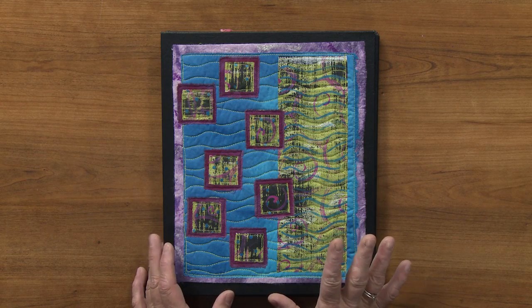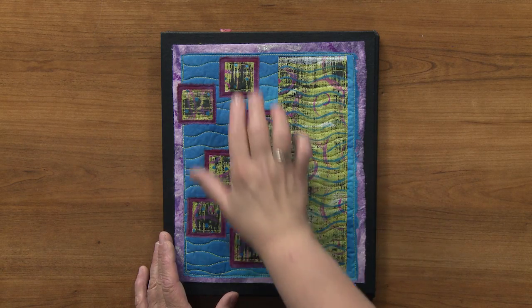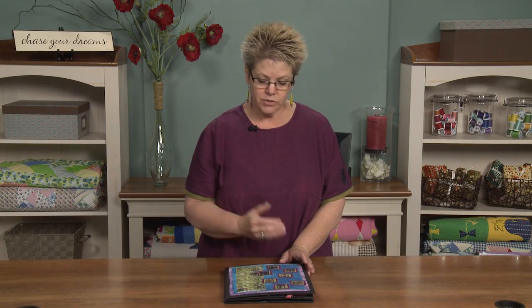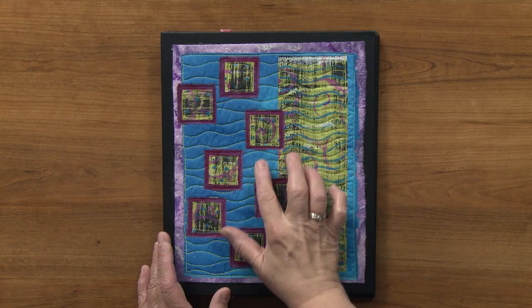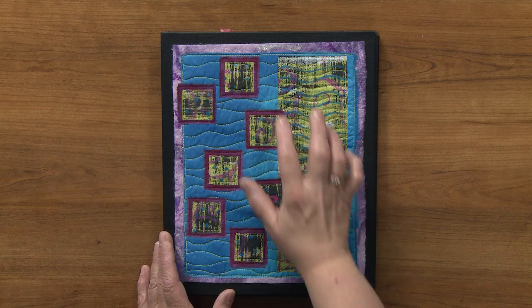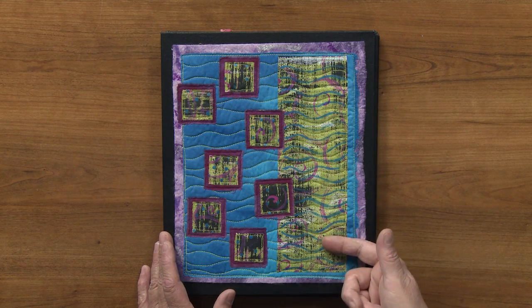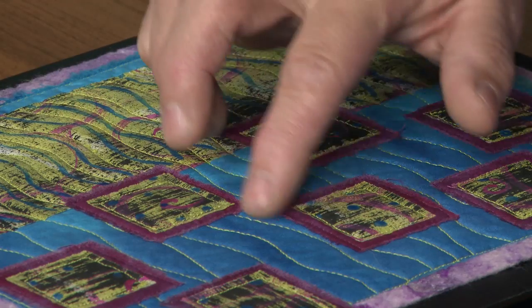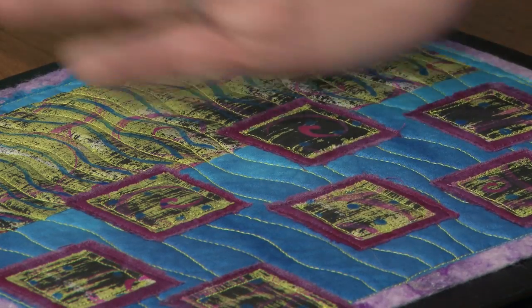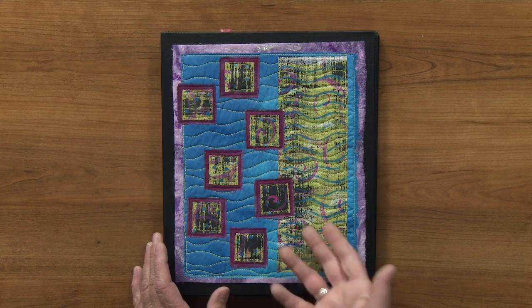When I was finished with this piece, I felt that there was a disparity between this area and these squares, and I wanted to create a visual link. To do that, instead of quilting this background with blue, which I could have done because there are blue lines here, I decided to do it with green, which was the background of this piece. That would pull that background across the surface and make the eye of the viewer move back and forth more smoothly. And I think it was very effective.